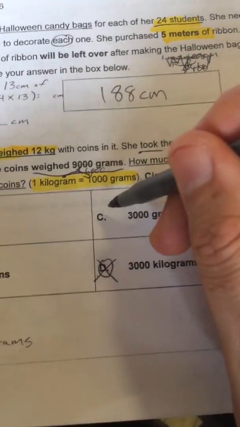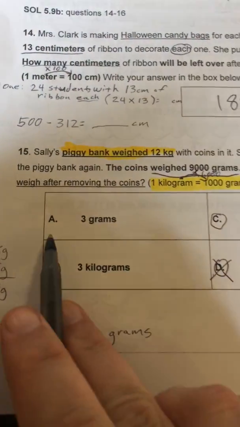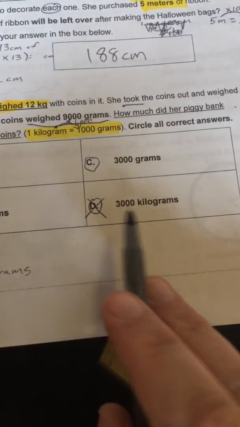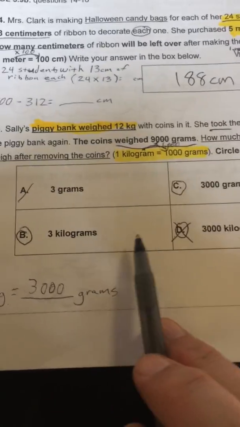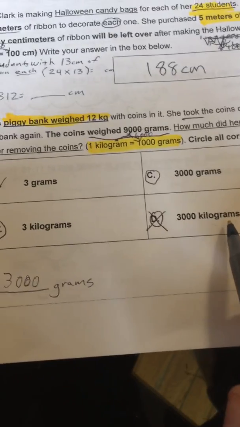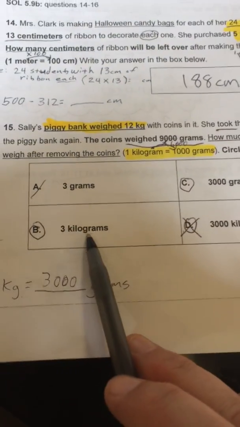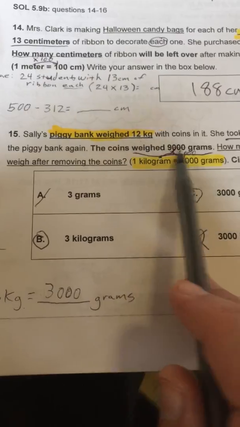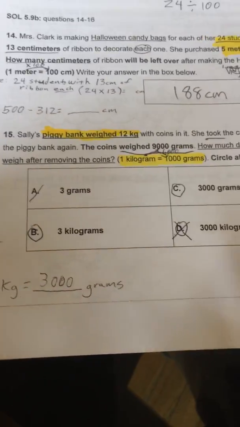and that makes it 3,000. And then you would choose this one as well. Not this one, it's way too small. Not this one, because that's too large. It's not that large of a unit, okay? It's only 3 kilograms, because you have 12 here, and then you have only 9 there. You don't have that much, okay? So then we move on.